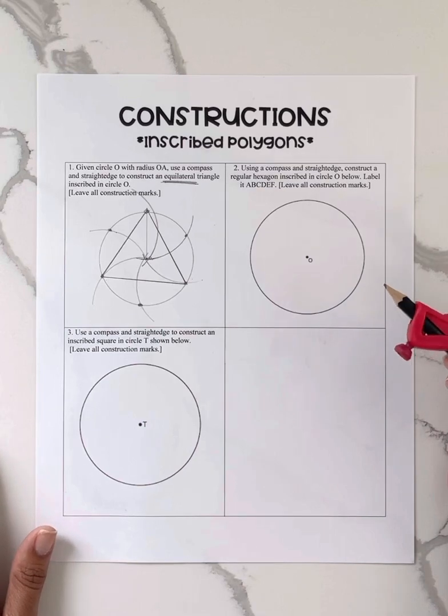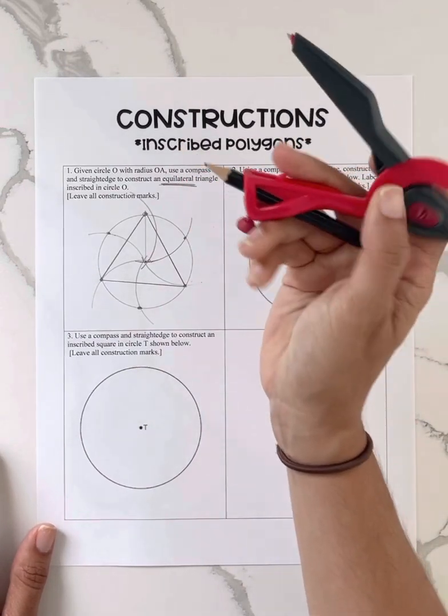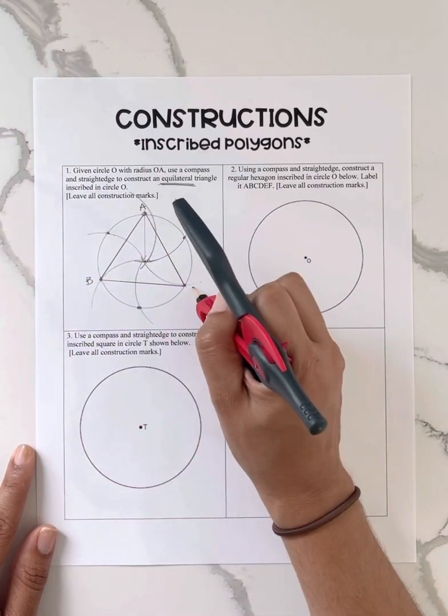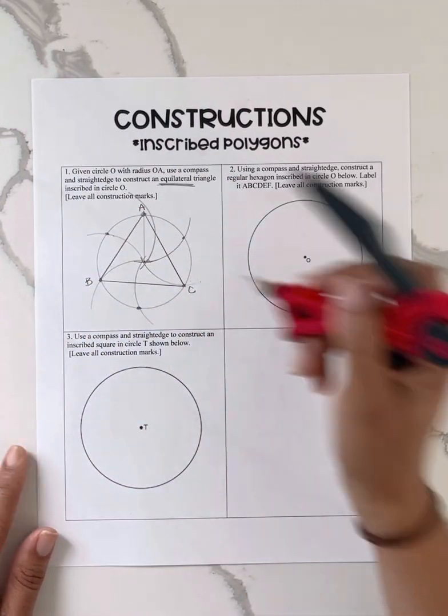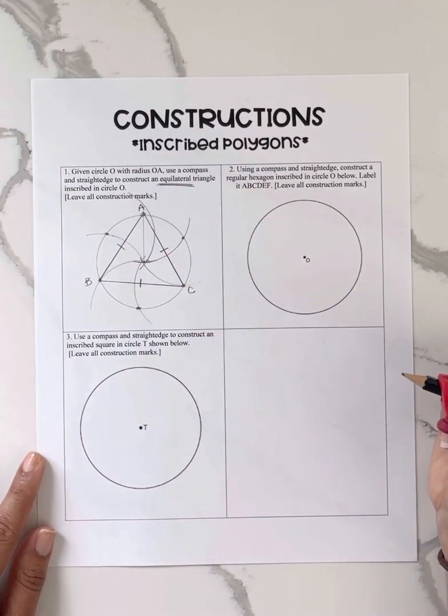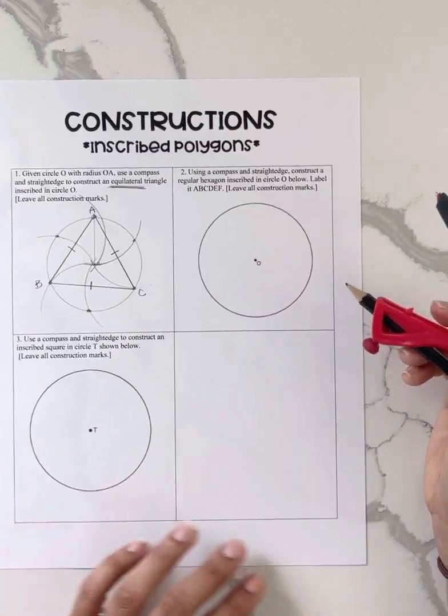Sometimes the question might ask you to name the triangle. We already started out with this point as A, so I'll just call it triangle A, B, C. That's an equilateral triangle. I could put tick marks to show that all these side lengths are the same.